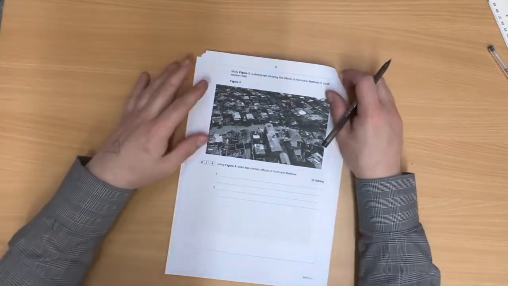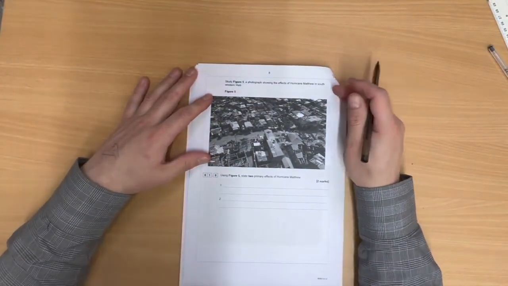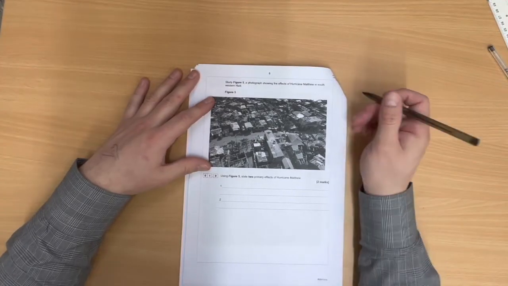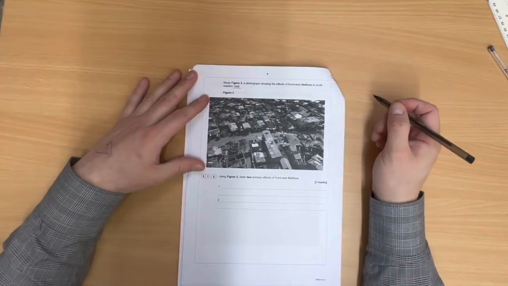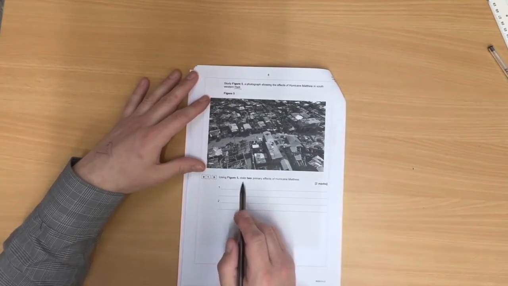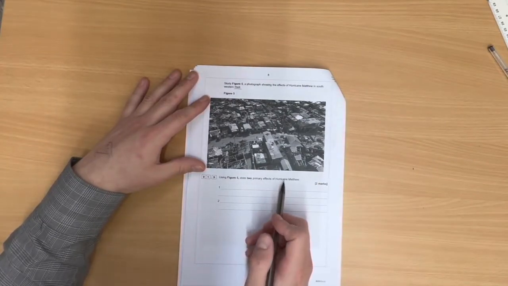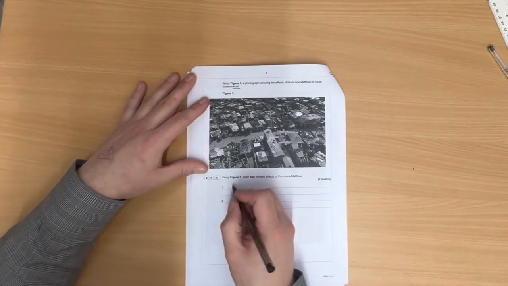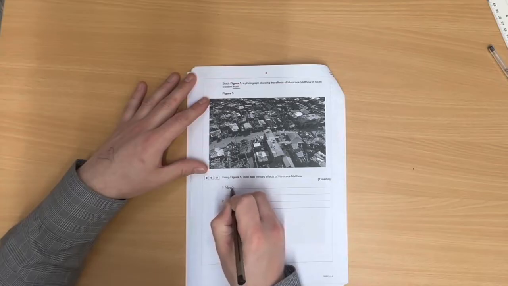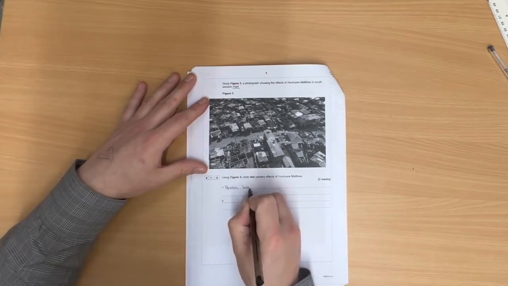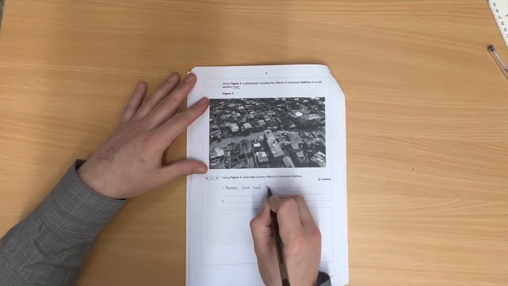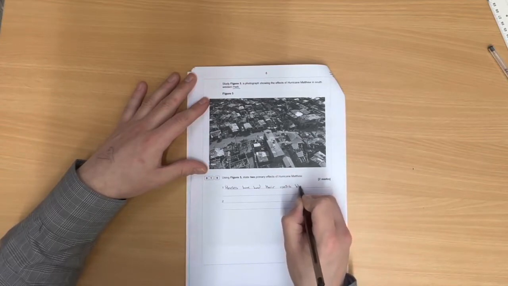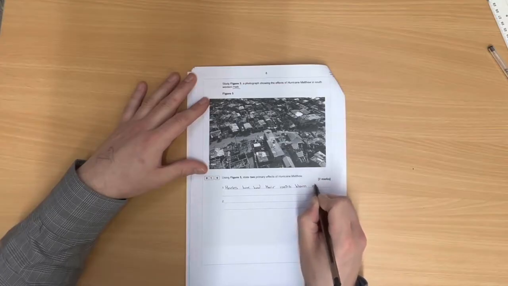Okay. Study figure 5, a photograph showing the effects of Hurricane Matthew in southwestern Haiti. Hopefully you know Haiti is an LIC. So, use figure 2, state 2 primary effects of Hurricane Matthew. Primary is what's happened straight away. 1, houses have had their roofs blown off.